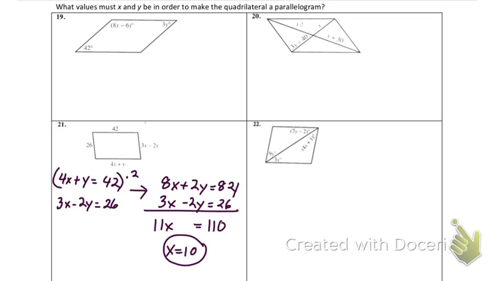Okay, Evan. I know you just pointed to how to set up 22, but I couldn't see. Let me just take a picture. Okay. So to set it up would be something like 4x plus, going across, equals 9y, because it's alternate interiors. Oh, okay, I got it now. And then the other one.